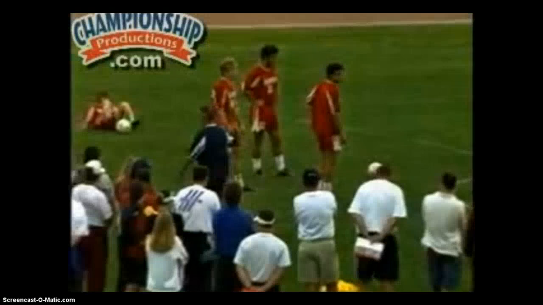Now I'm going to show you an example of a coach actually going through a simulation activity for a set piece. I've fast forwarded it a bit. I don't actually like this coach. He's talking way too much. A bit like me now. But let's see. I'm going to press play.